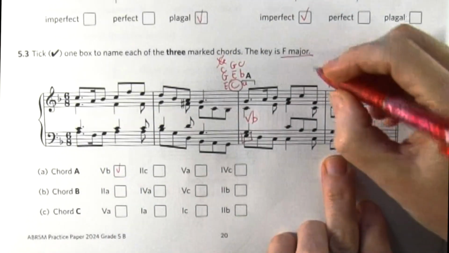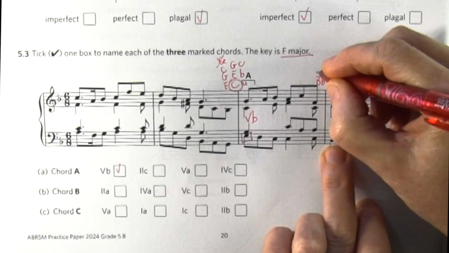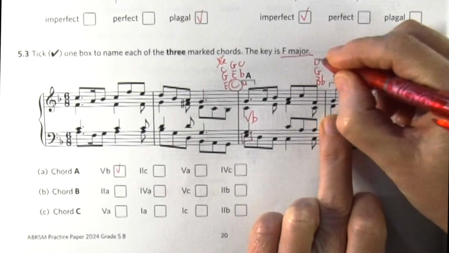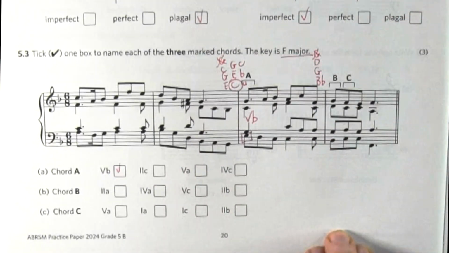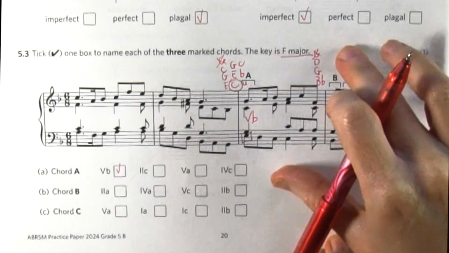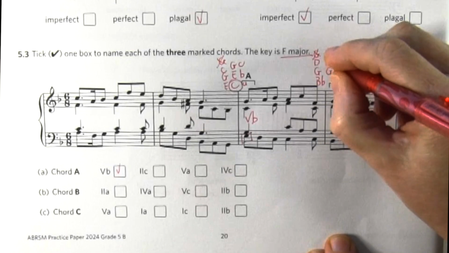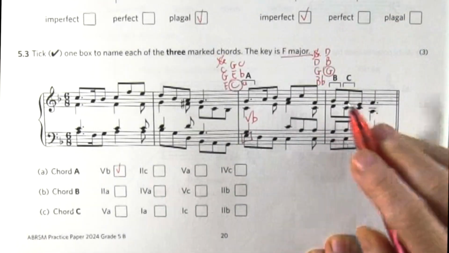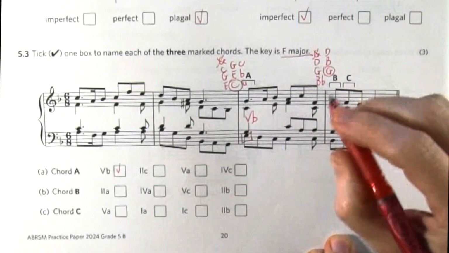Next one, we have B flat, we have sol, we have re, and then we have another sol, which is doubled. In order, I think it's si, re, sol, si, re. So sol, si, re. The bottom note is G. For F major is the 2nd degree.